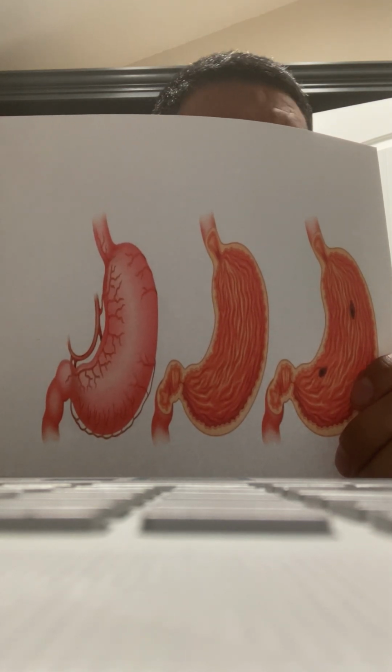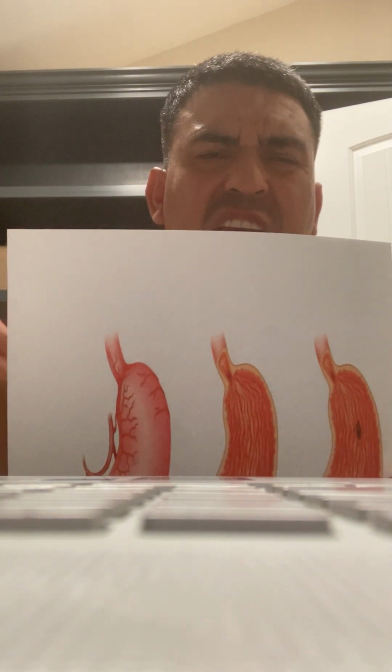These are some symptoms of people with gastritis. Mostly it will be like a funny sensation, and you're going to feel like your stomach is always full. You feel like your stomach is huge and bloated.